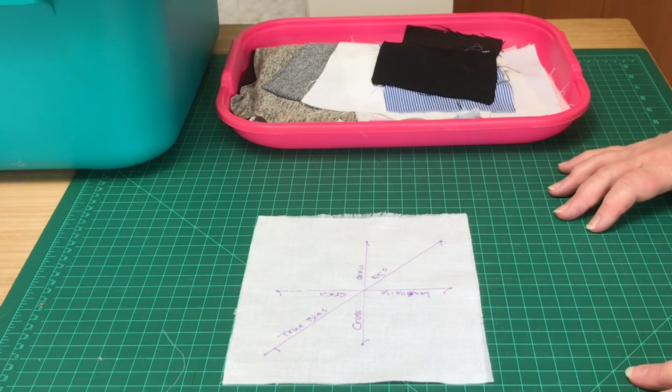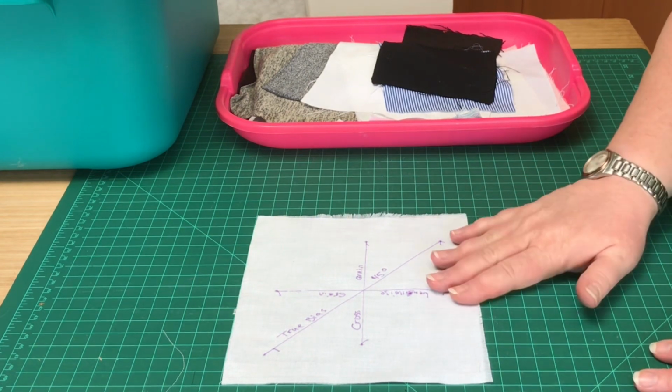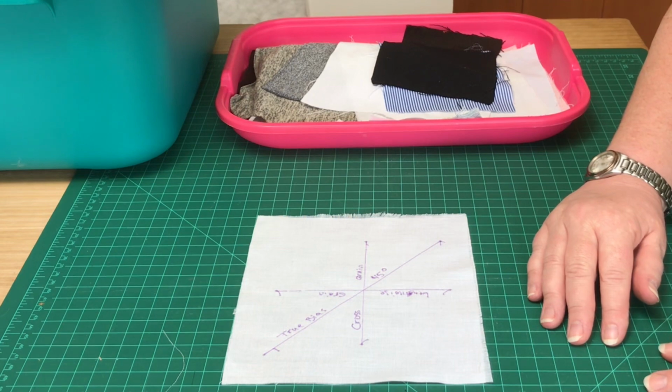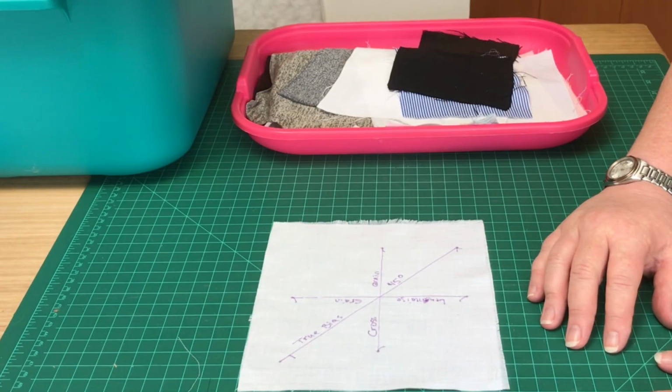In Absolute Beginners, we work only with woven fabrics. We'll leave knits for another day. What we're going to do today is talk about the absolute basics. The first thing I'm going to explain to you is fabric grain.